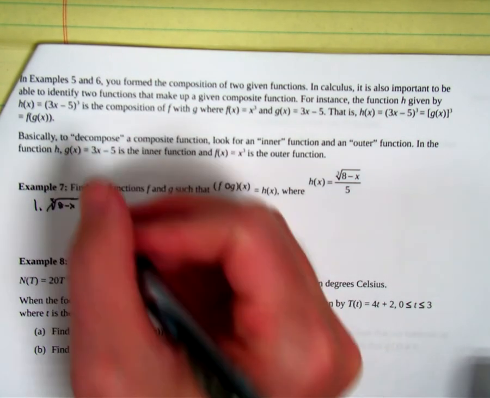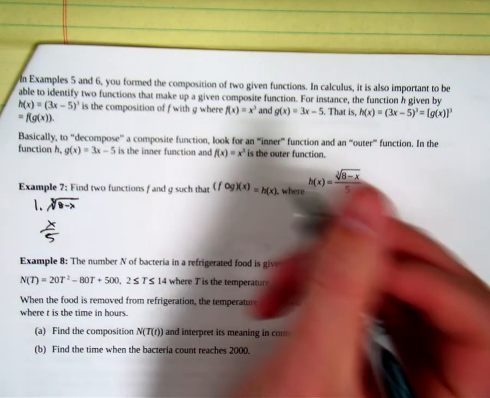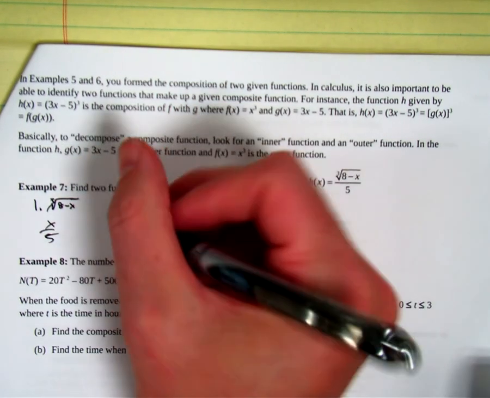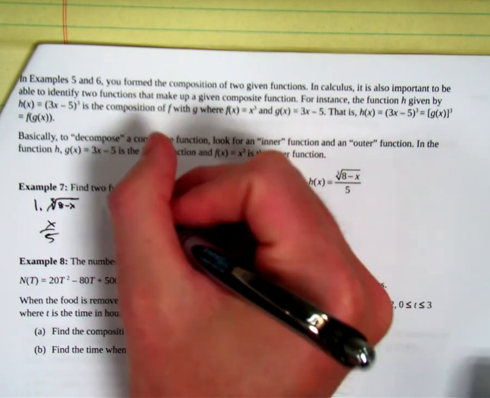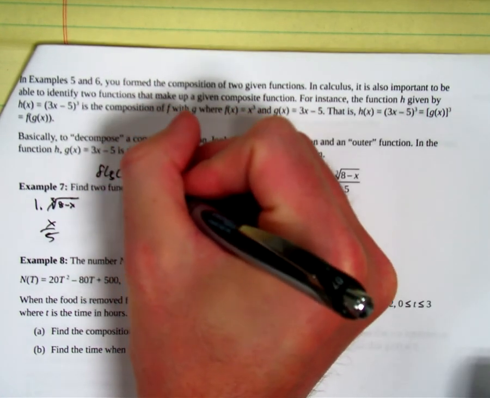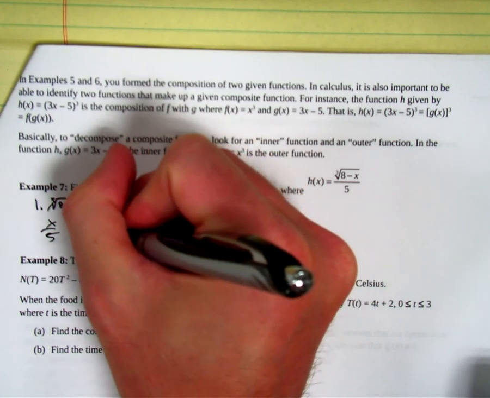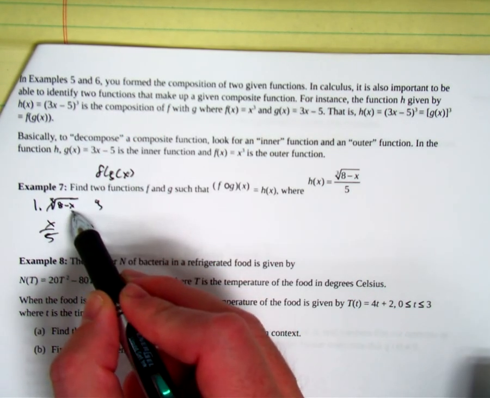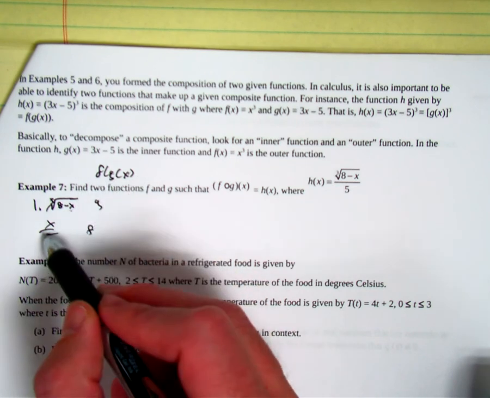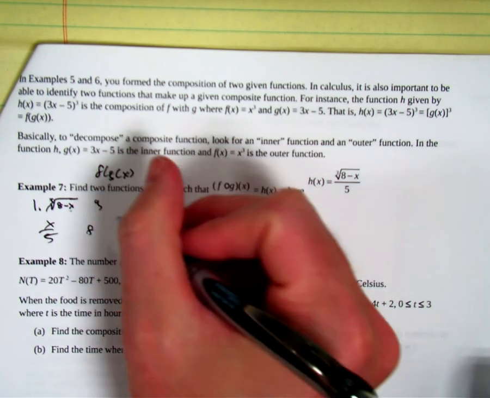And then your second one, your outer one, could be x divided by 5. So that way, when you did f of g of x, this is going to be your g, and this would be your f. Cube root of 8 minus x, and then you put it in, and now we're going to take that divided by 5. That's probably the easiest one to do.